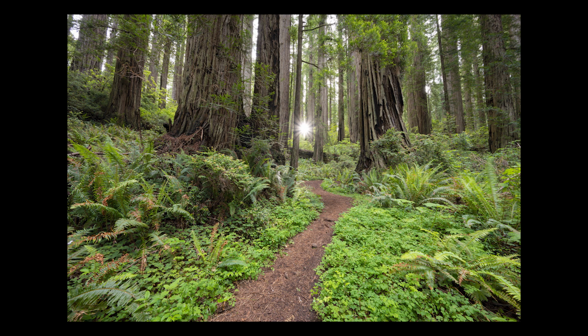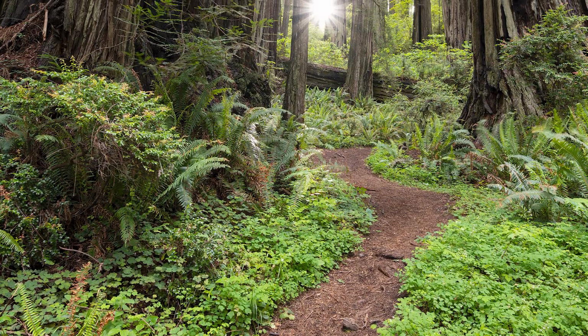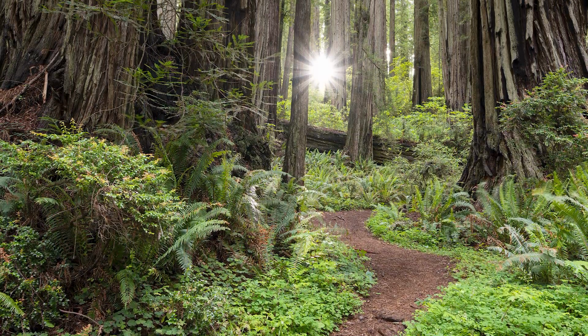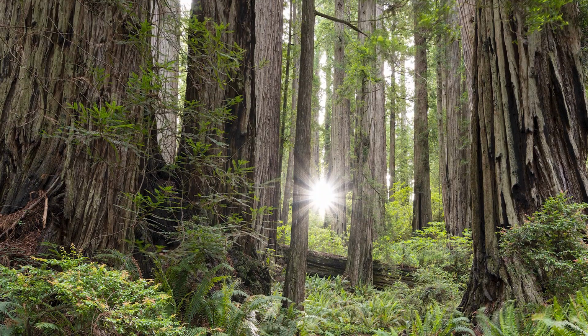Now let's talk about atmospheric conditions and the holy grail of landscape photography: low clouds and fog. In this image I took in the redwoods, I think I have a pretty strong composition. The trees are definitely an interesting subject. I have a nice leading line, but there's still something missing in the photo. Something that would take this photo from good to great. And that is the ever elusive fog, a landscape photographer's best friend.